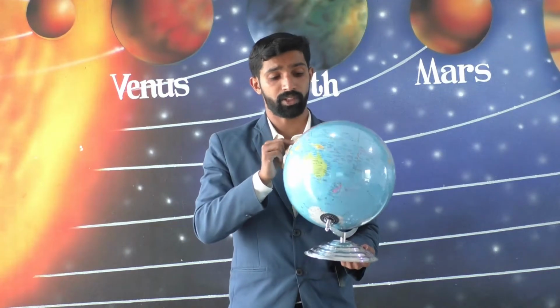Is it too difficult to find or locate a place on a globe? It is difficult for us to locate because a sphere does not have any side or corner. So we need certain points or lines which can be used as a reference for locating places on earth.